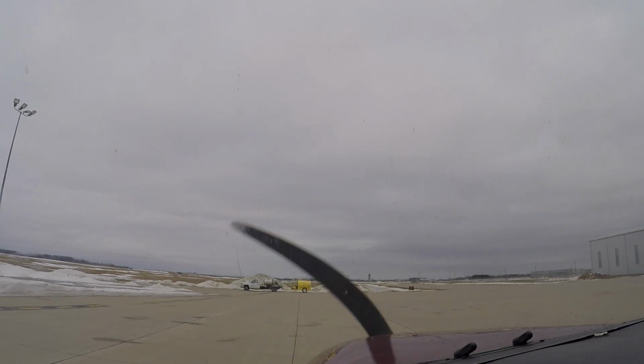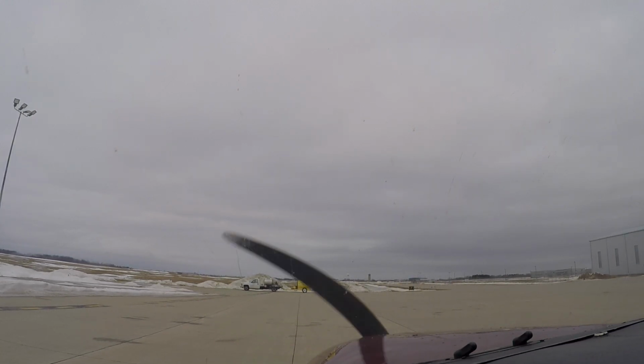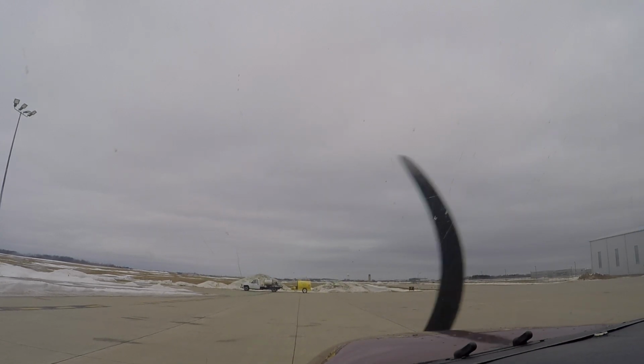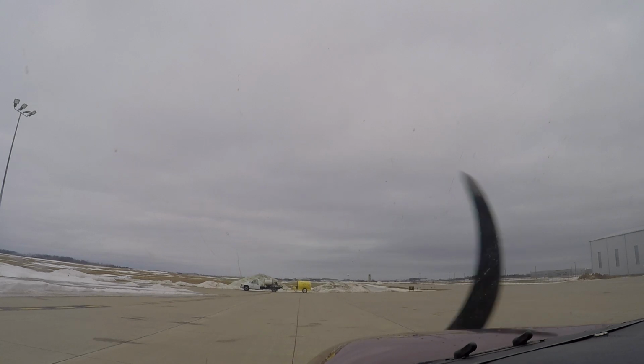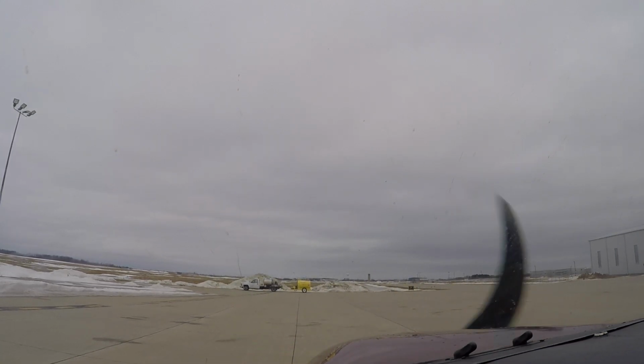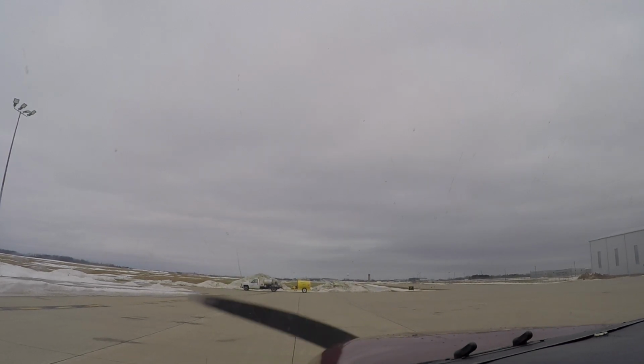Idle run. Throttle set. Mixture lean 1 inch. Throttle friction lock. Flight instruments checked, set, and adjusted. Looking at 30. Oh, this isn't even right.